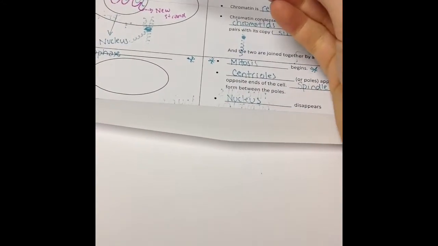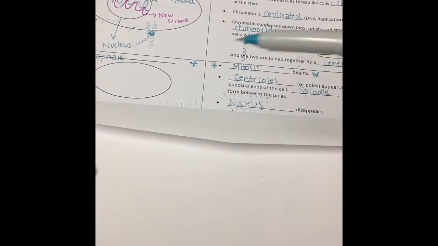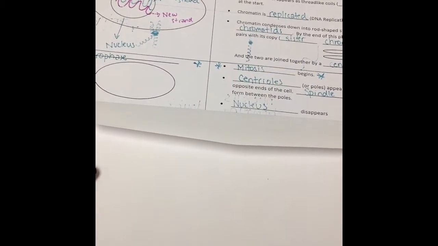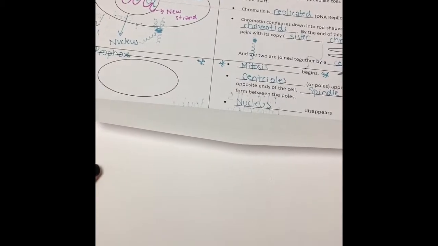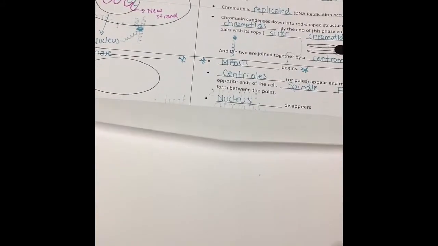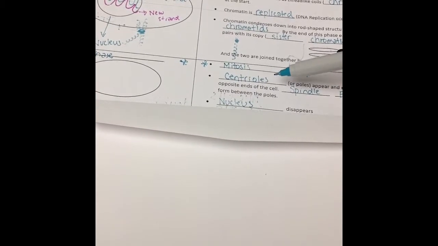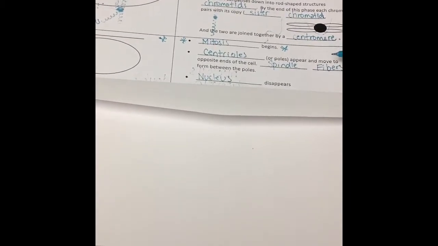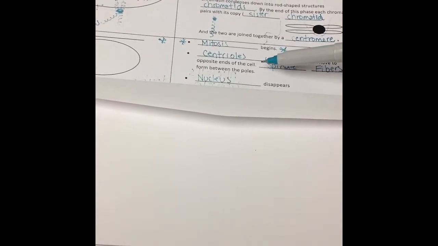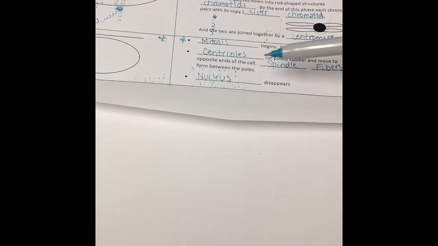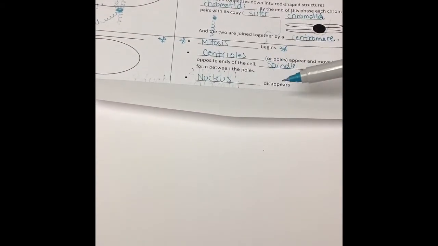Interphase is not a part of mitosis. Interphase is just a whole part of the cell cycle. Mitosis is more specific. So mitosis begins, the centrioles or poles appear. And we've actually talked about centrioles before when we talked about parts of the cell. So the centrioles appear and they begin to move to opposite sides of the cell. Spindle fibers form between the poles and the nucleus disappears.